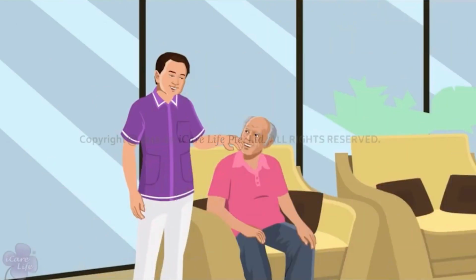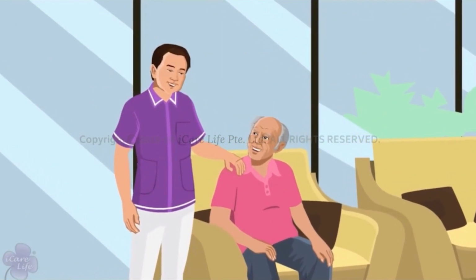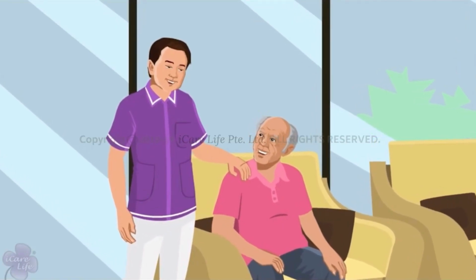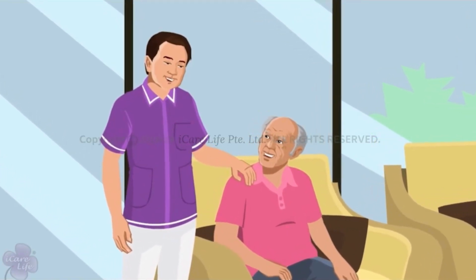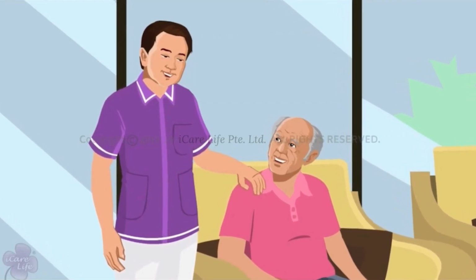As a person becomes old, there are several physical and mental changes that occur. Understanding these changes will help you become more efficient and empathetic when caring for an elder.